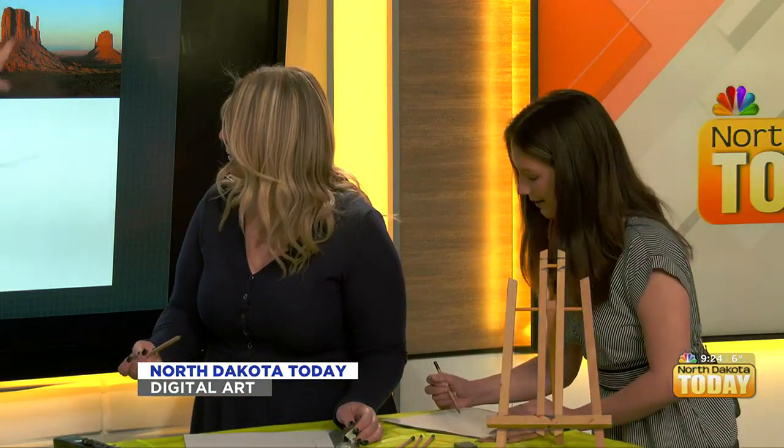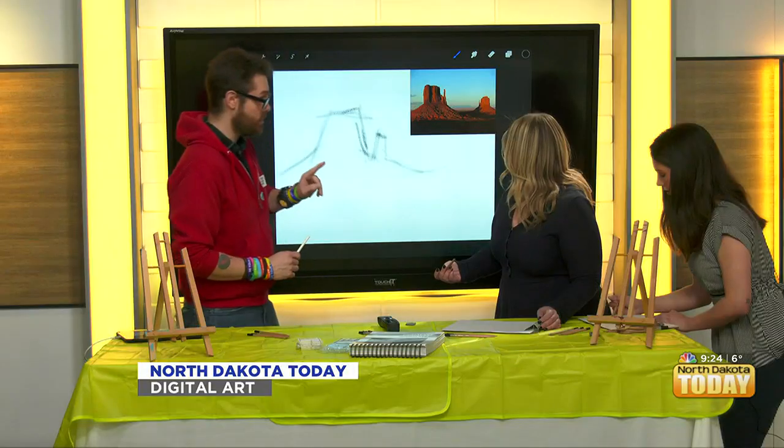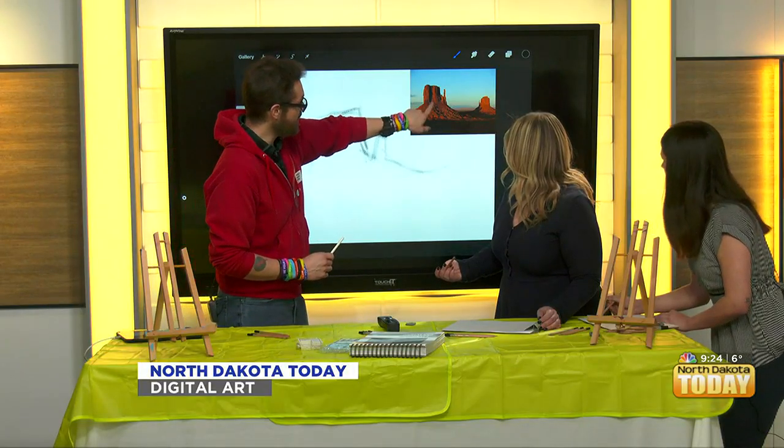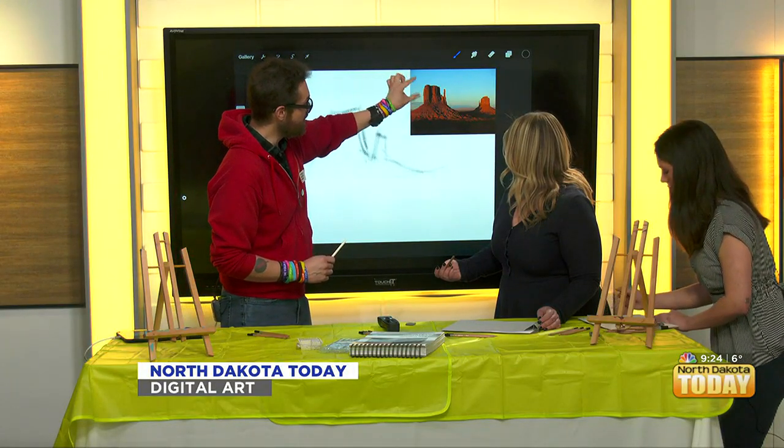So here, with the reference, I sort of follow the contours. And what is a contour? That's where a positive space like this and a negative space meet each other.